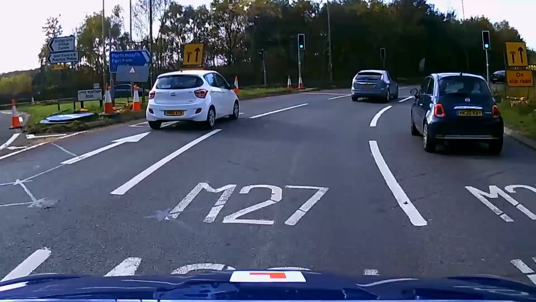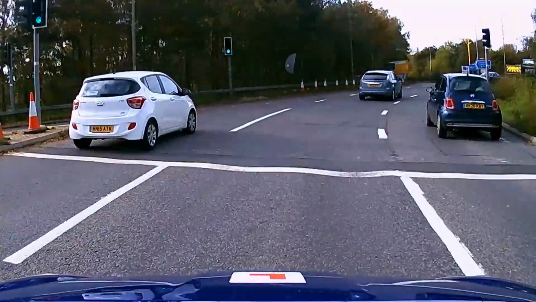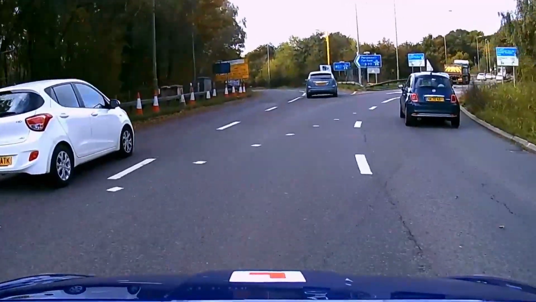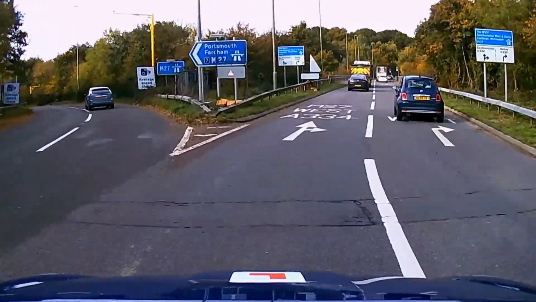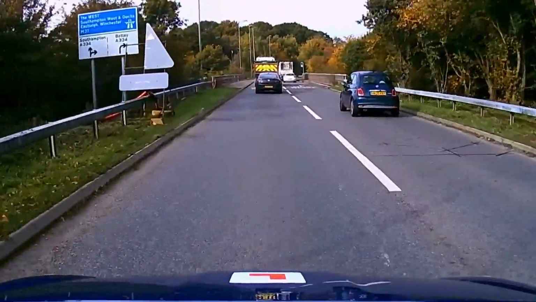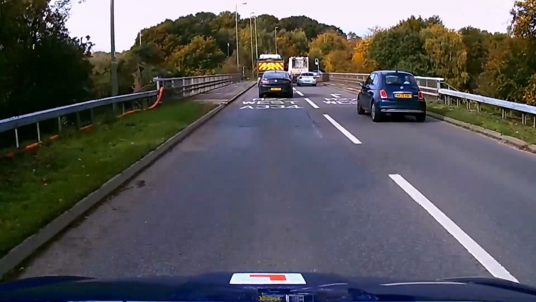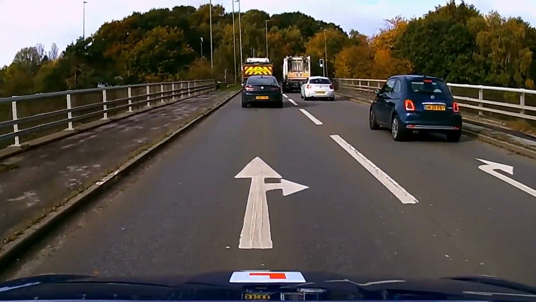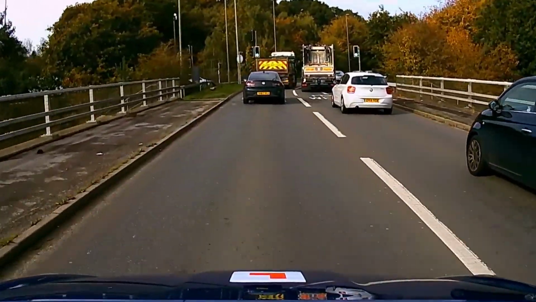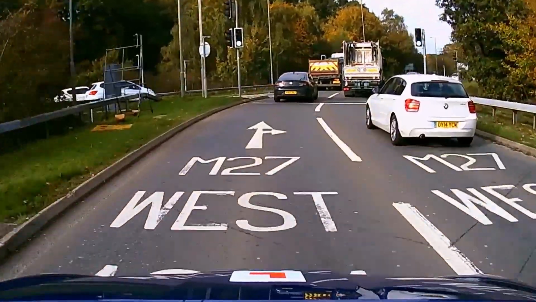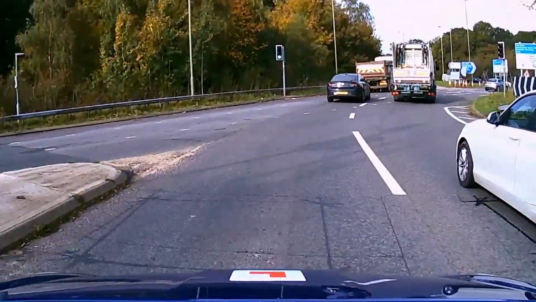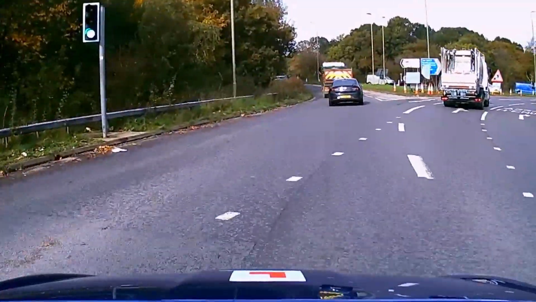We pass in the first exit, and then we pass in the second exit. Now we are on the left lane. Now we're going to exit. This is the third exit.